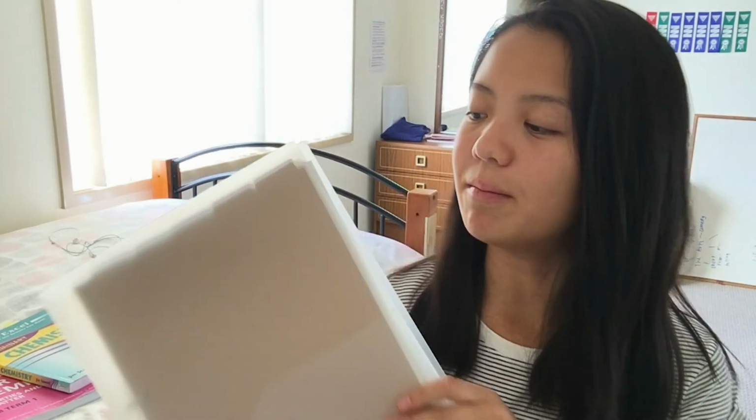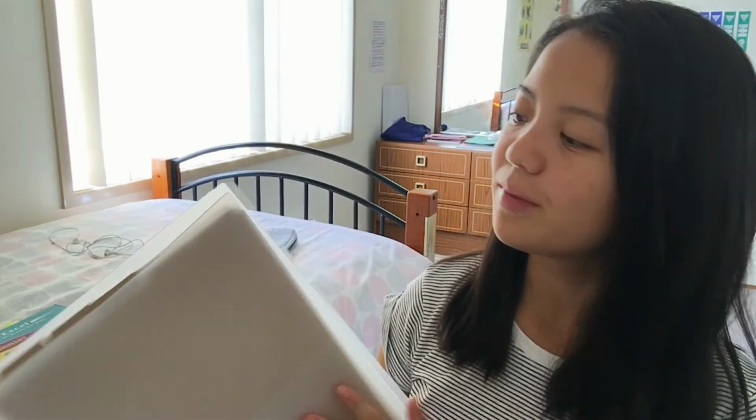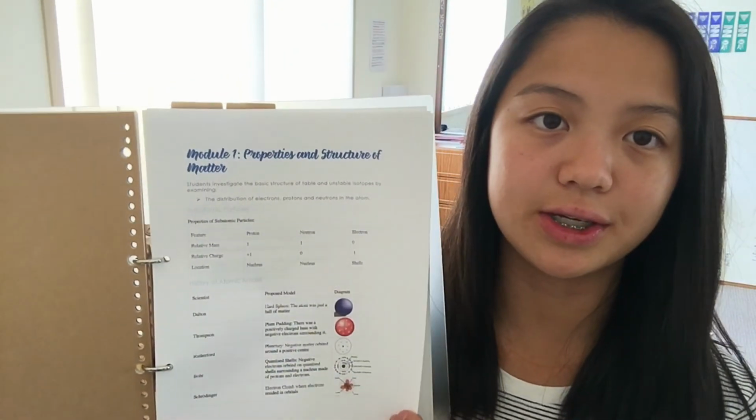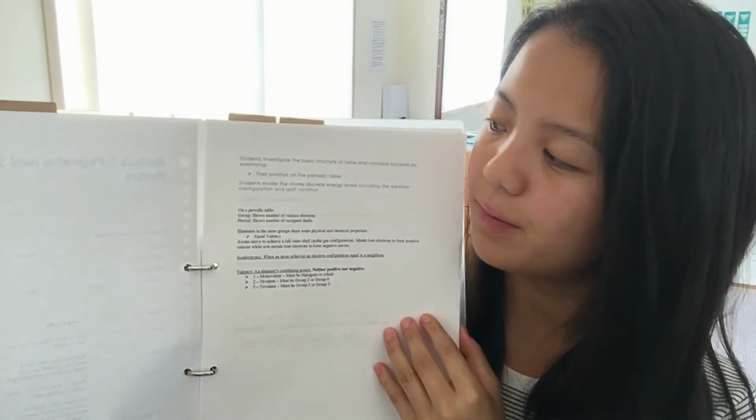Okay, this is the last part, I promise. After I finished writing some of my syllabus dot point notes, I print it out and I store it in my binder. So this is my chemistry binder. And I'll show you what my notes look like once they're printed out. This is what they look like once they're printed, and as you can see, I more or less can just read through them and annotate them if I want.